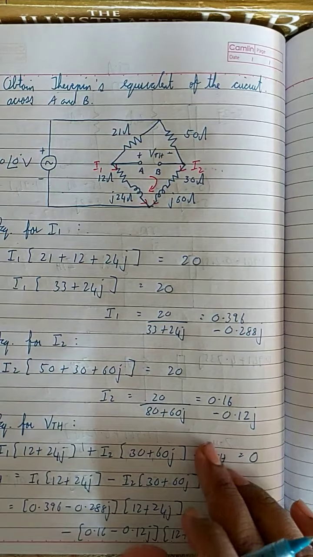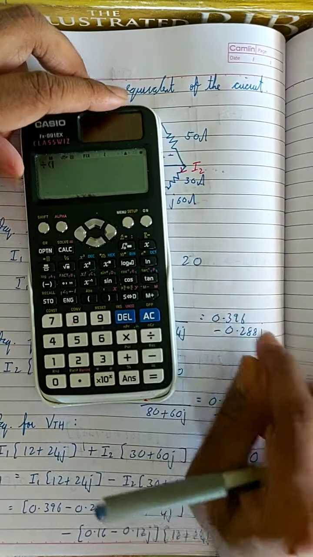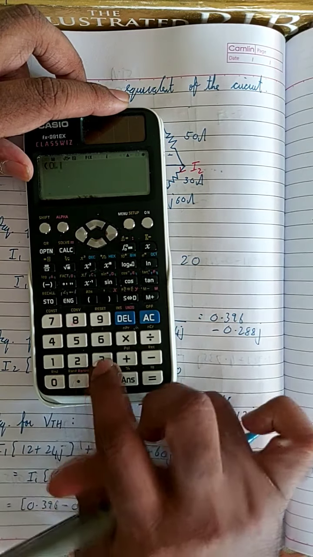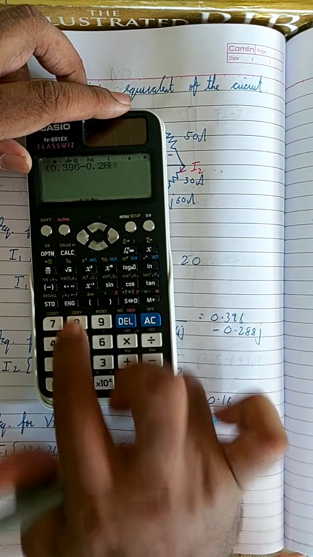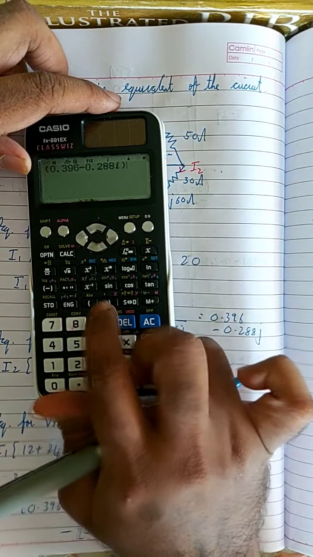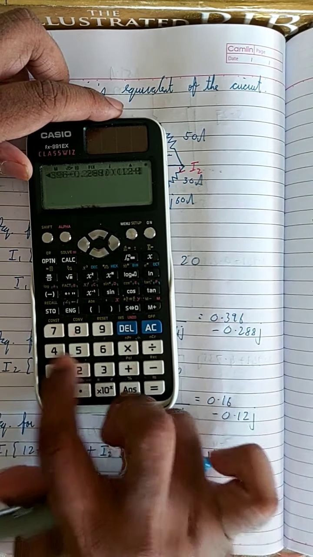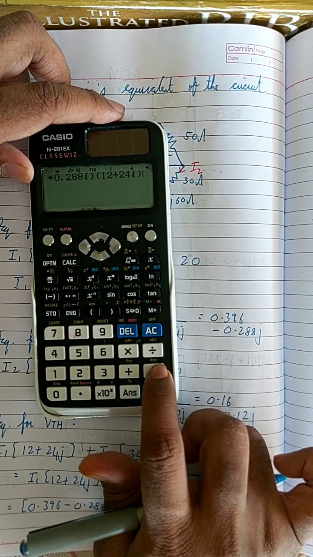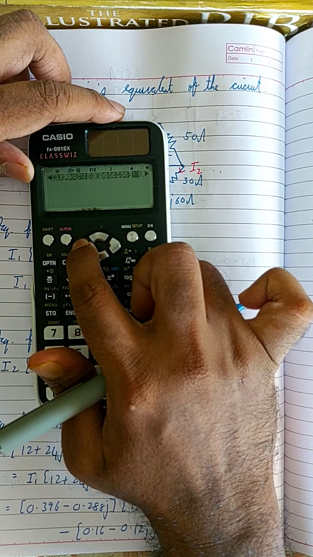Okay, let me find the value of VTH. Put bracket 0.396 minus 0.288J, into 12 plus 24J, minus, let me put one more bracket just so that I won't make any mistake, one more bracket covering these two terms.